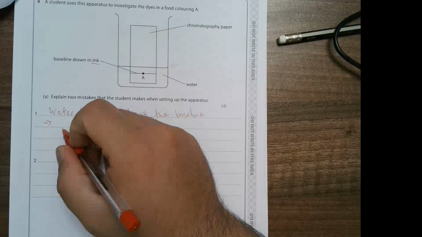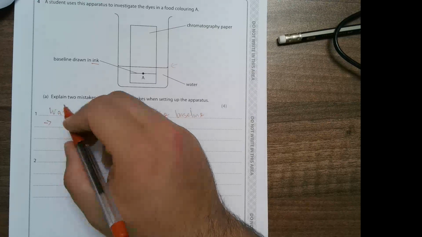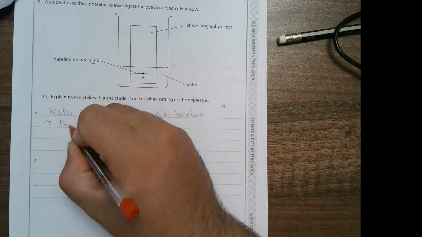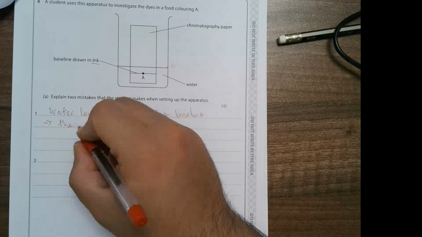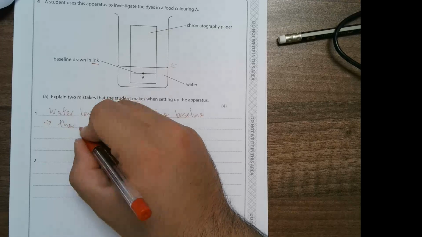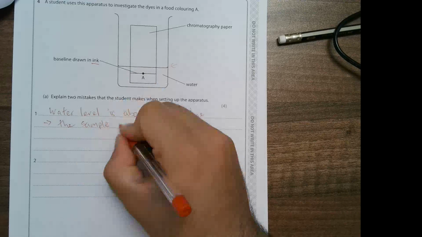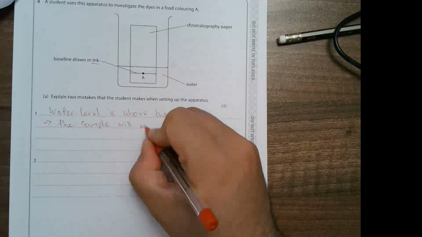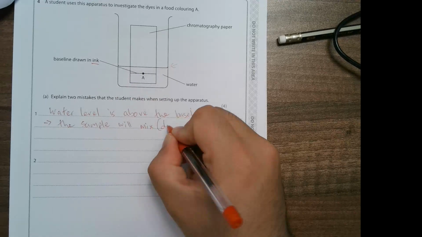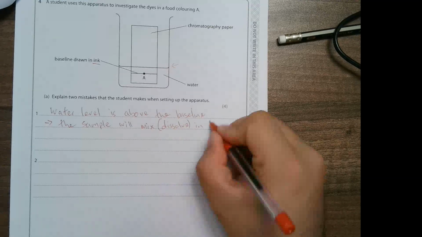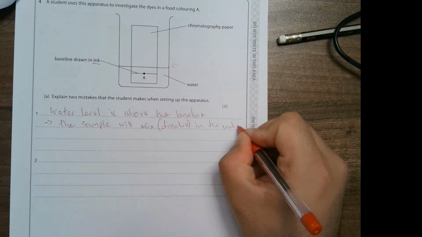And the explanation for this will be the sample will mix or dissolve, you can write dissolve, in the water, giving you inaccurate results.